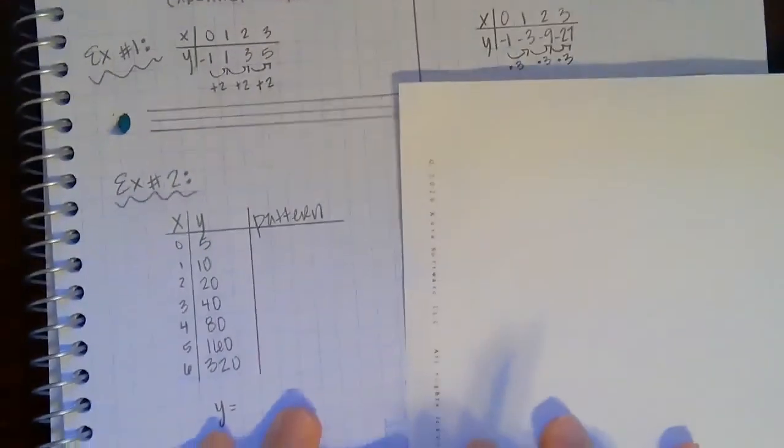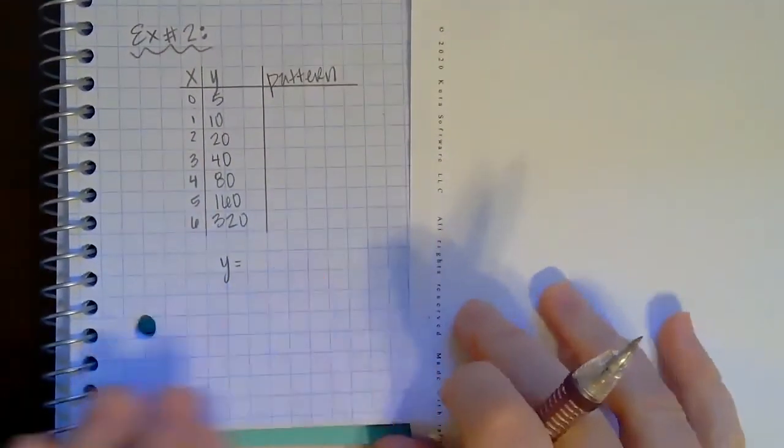So I'm going to get away from my table up there. We're just going to look at an example. We're going to try to figure out what kind of function this is, all right? So the first thing I'm going to do is look for a pattern, okay?